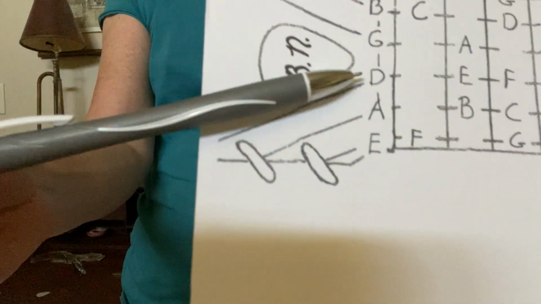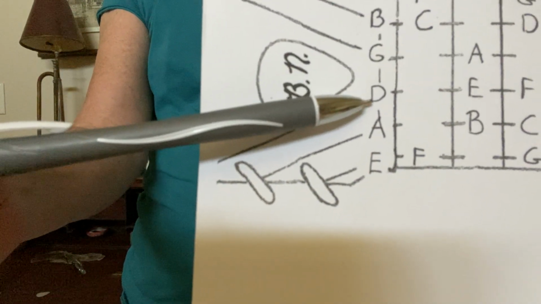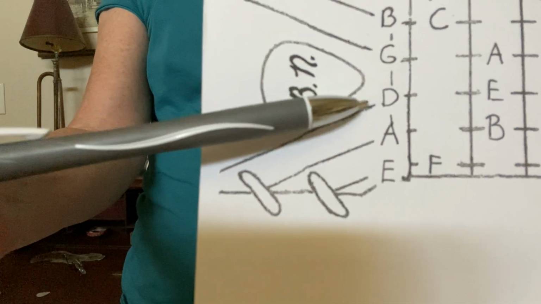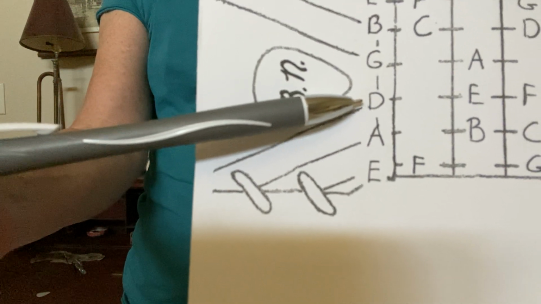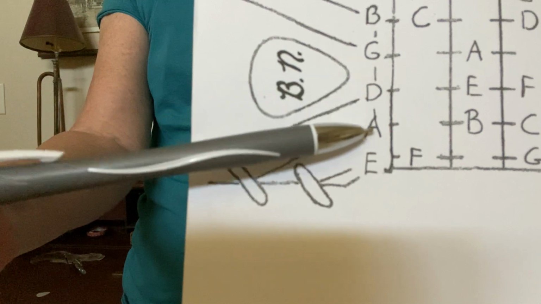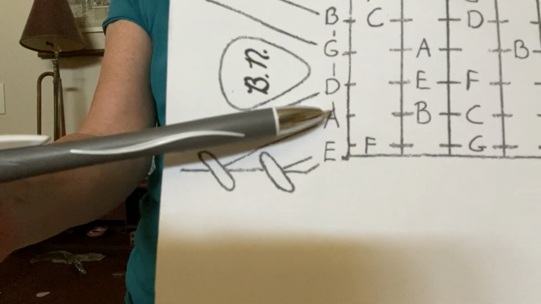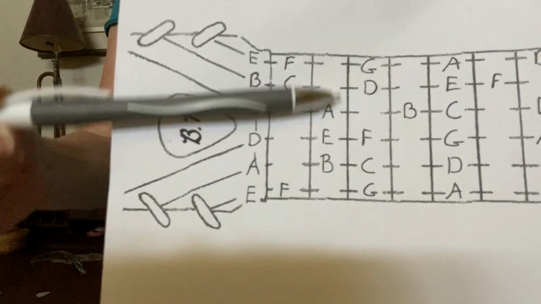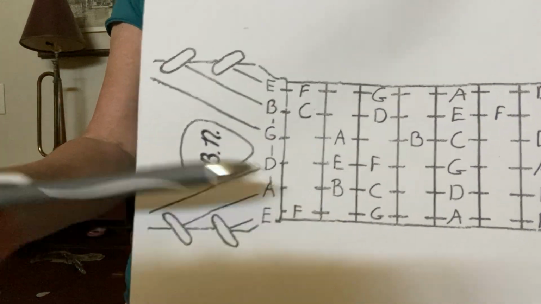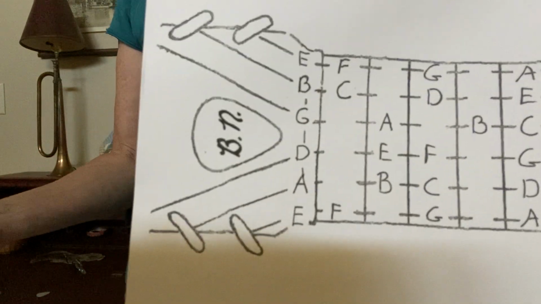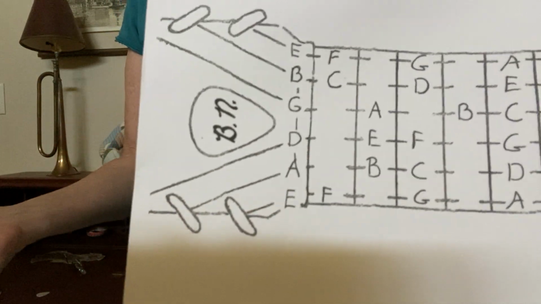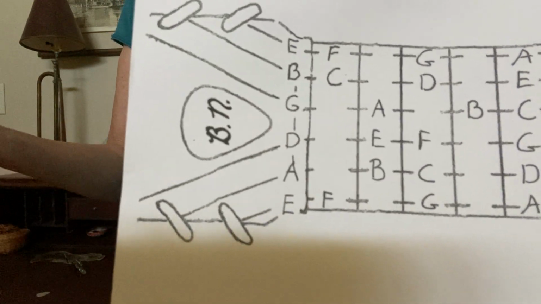Key of D is another popular guitar key. So in the key of D, here's going to be 4, and here's going to be 5. So 1, 4, 5 in the key of D, it's right there. If you have these notes memorized at the beginning of your guitar, then your guitar can tell you what the 1 chord, 4 chord, and 5 chord are.